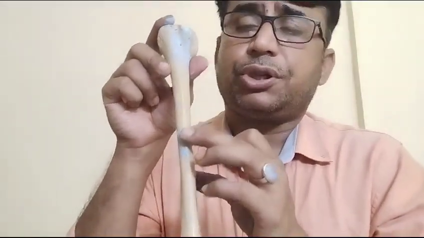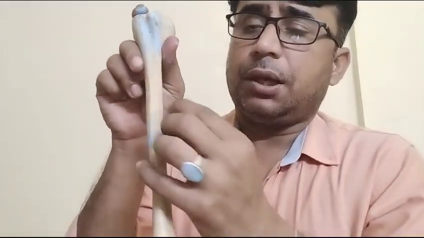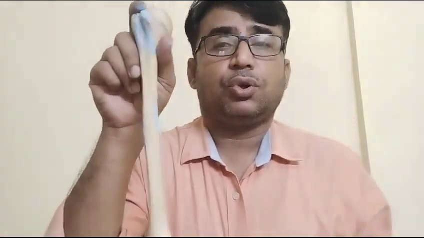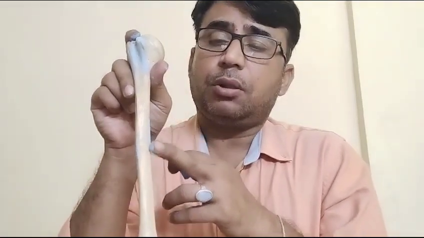Just in front of the deltoid tuberosity, on the medial border, here is a rough impression. This is the impression for the insertion of the coracobrachialis muscle. So at the middle of the medial border, here is the insertion of the coracobrachialis.